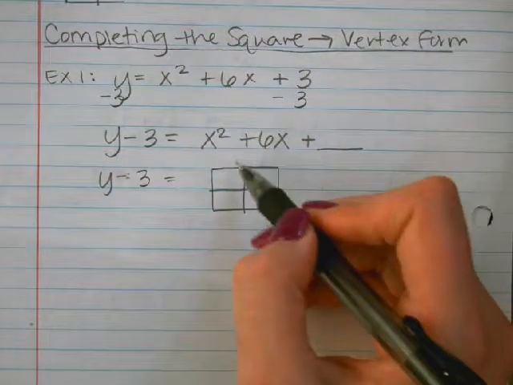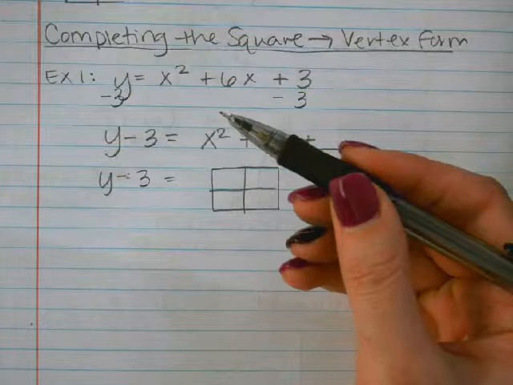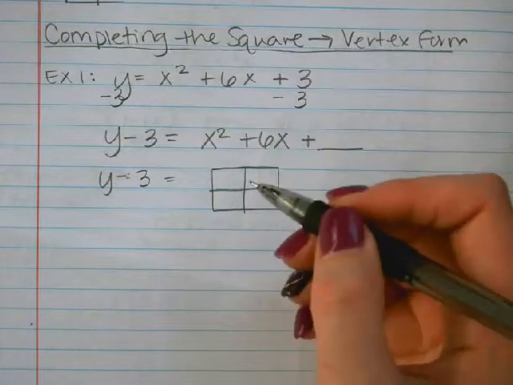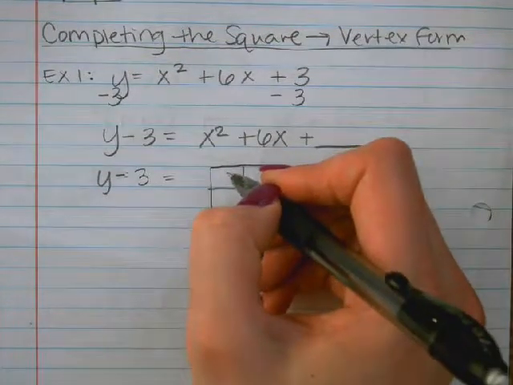Was that an erasable pen? No, this is a mechanical pencil. I thought that was a pen. Yeah. My pencils are fancy.